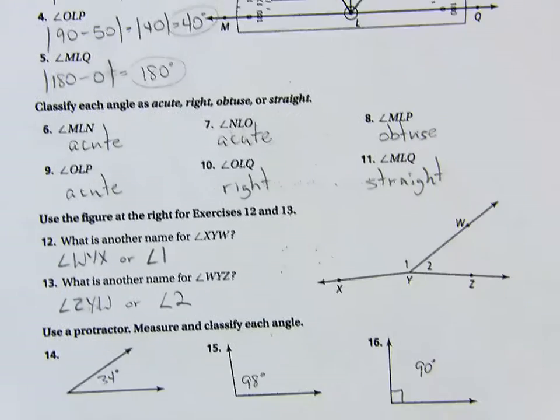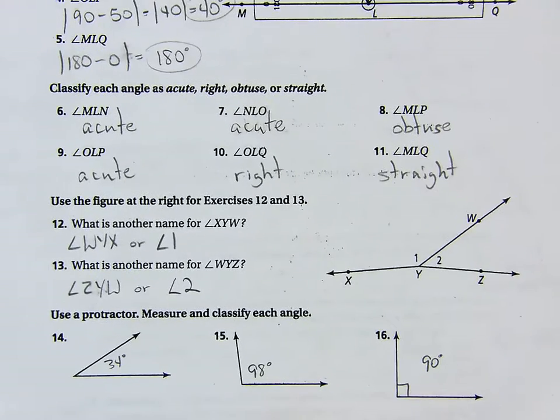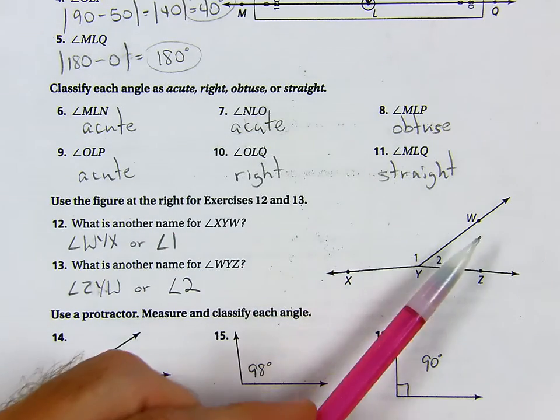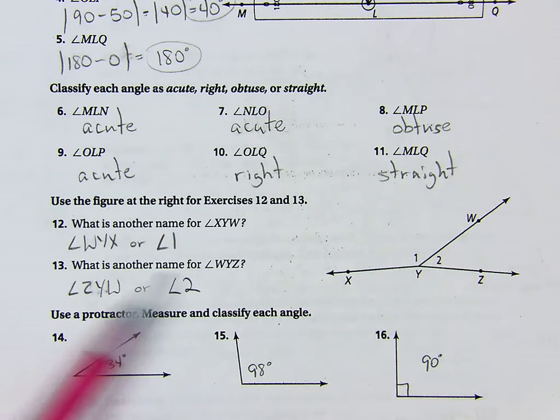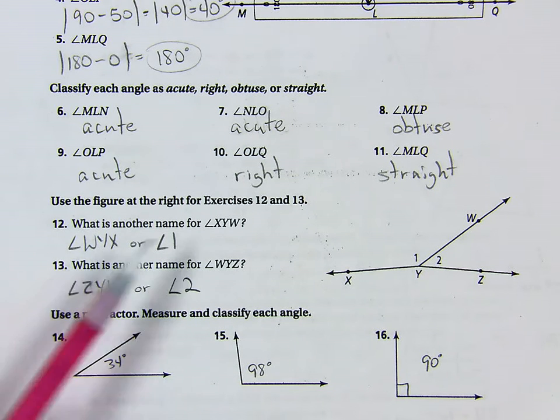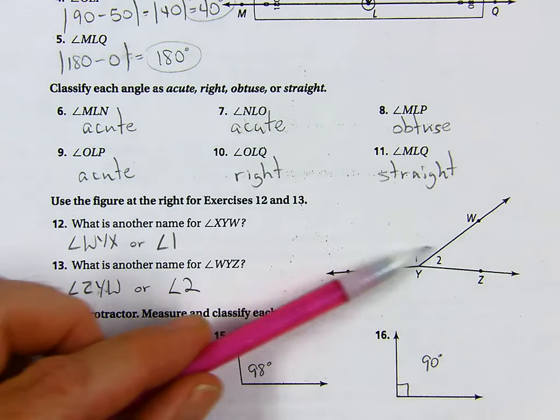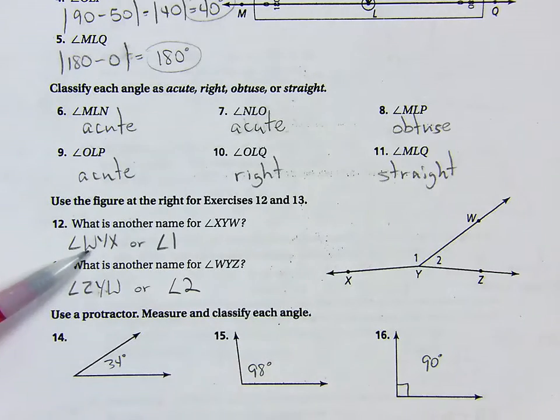Then we have a couple of questions down here. They say, look at the figure. Use the figure at the right for exercises 12 and 13. What is another name for angle XYW? Well, there's two names we could give it. We could give it angle WYX, just reverse the letters, making sure that the vertex is in the middle, or we could just call it angle 1. Angle 1 is the easiest way of naming it because when we see the 1, we know exactly what angle. To name WYX, we have to trace around it.